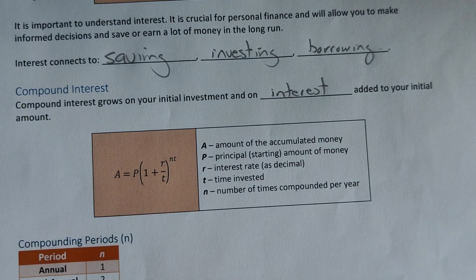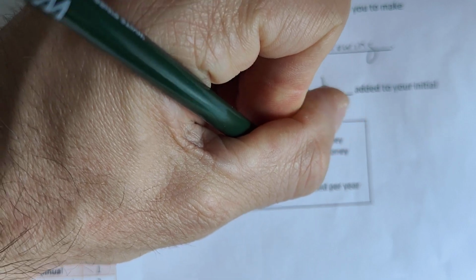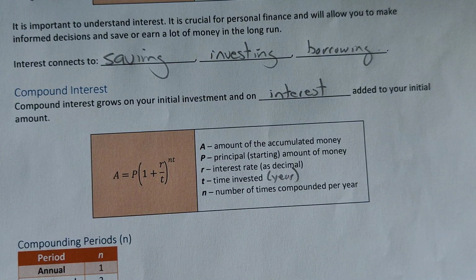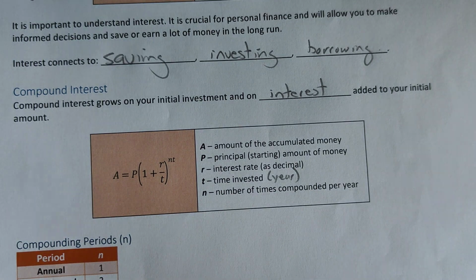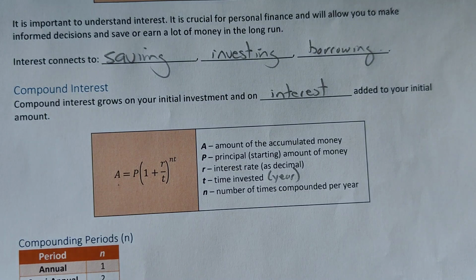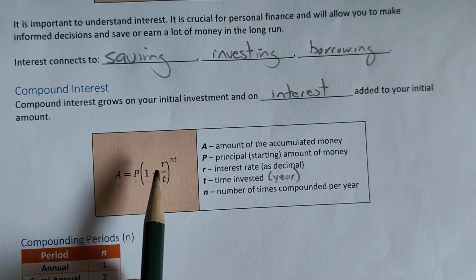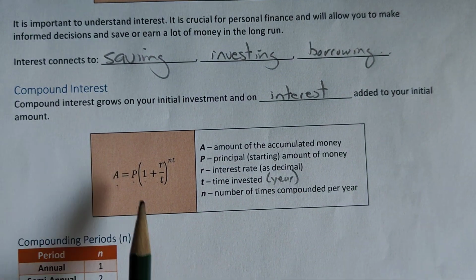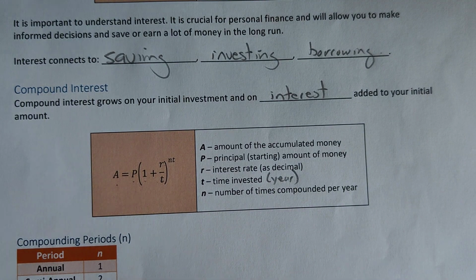A, P, R, and T, same things. Again, time is in years. The difference here is that you have an N, which is the number of times things are compounded per year. I have a little table that we'll look at in a moment. But the amount that you now end up with is your principal times 1 plus the rate divided by n, to the power of the number of compounding periods, n, times time, where time is how long you're investing in years.